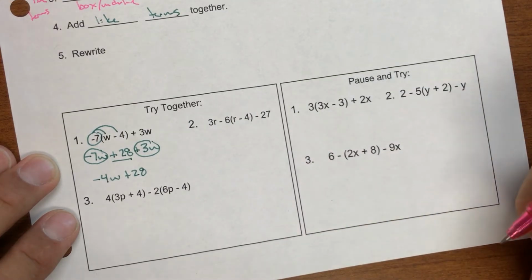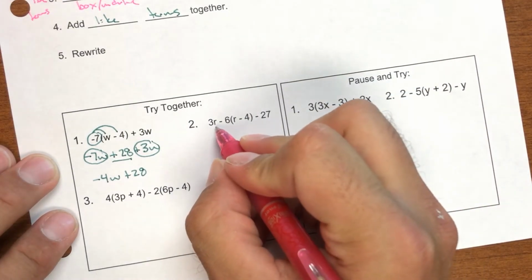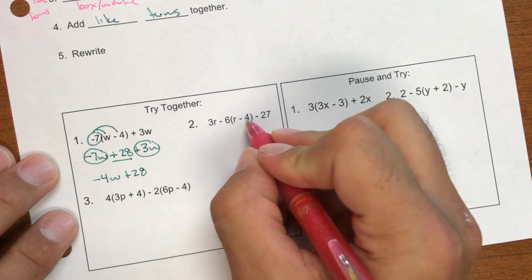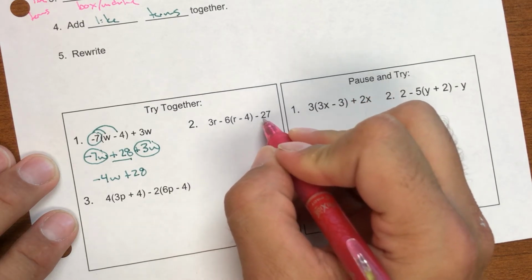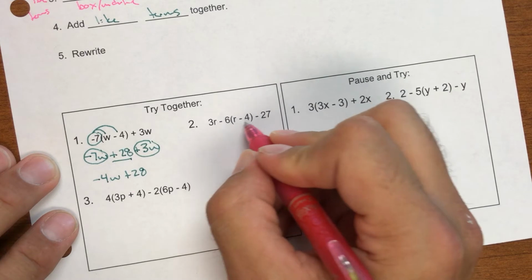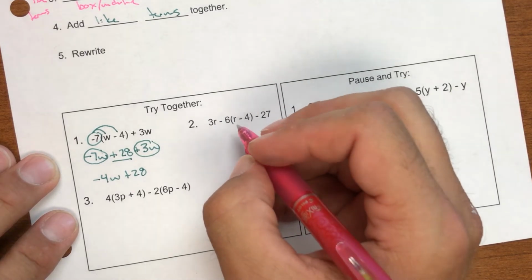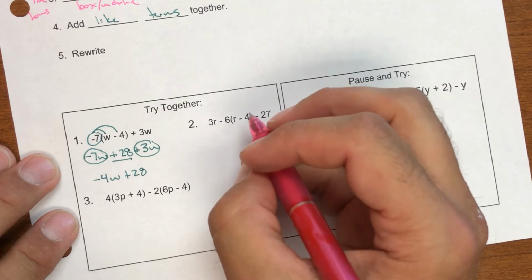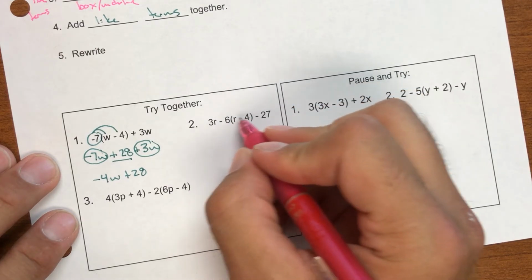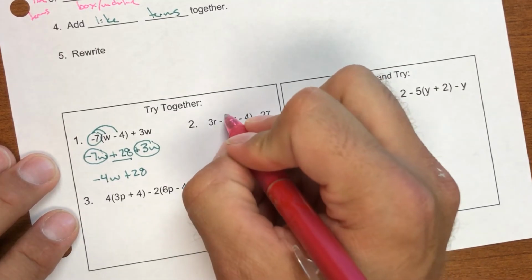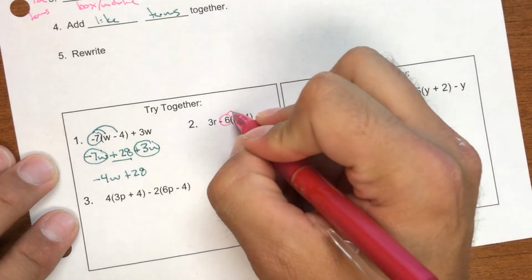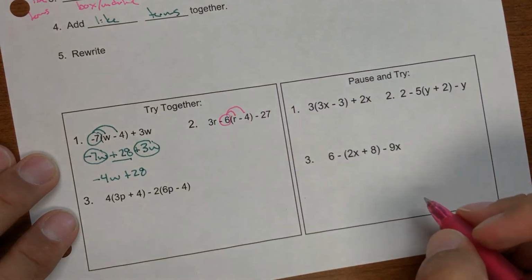So number 2, we have 3r minus 6 times (r minus 4) minus 27. They're starting to look a little bit complicated. If we do it step by step, they're really not too difficult to do. But I do have parentheses, so I've got to distribute. So I'm going to circle negative 6, and I've got to distribute that to these numbers.